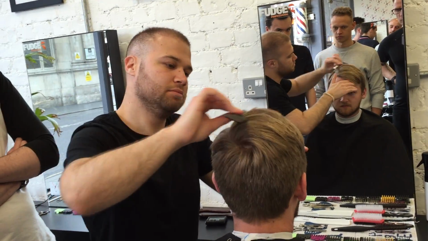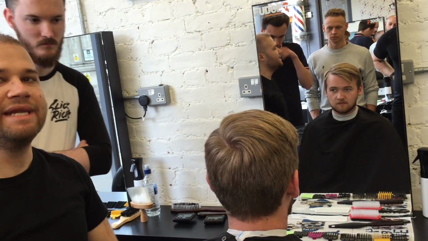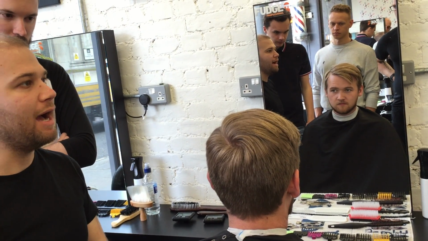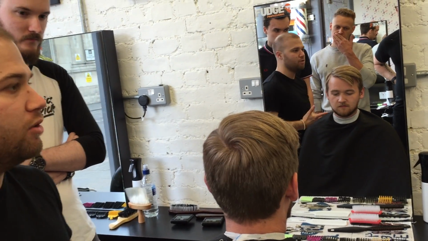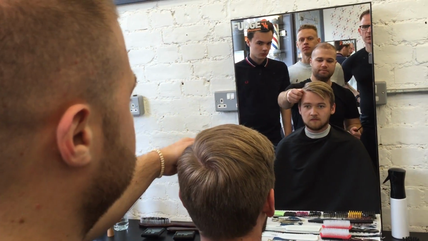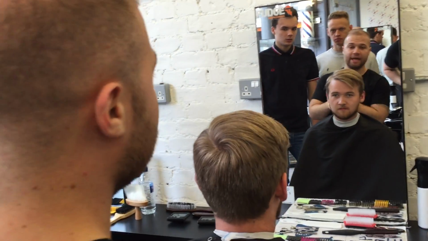So, knowing that he's got a part in there, how are we going to cut the top? Are we going to do it square, round, both? What are we going to do? Do we know? Have a look at his hair, guys. Square. I think square. Square, yeah?